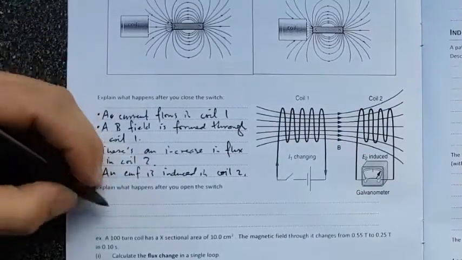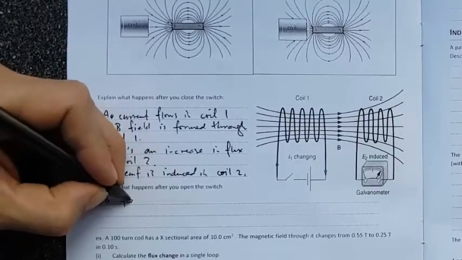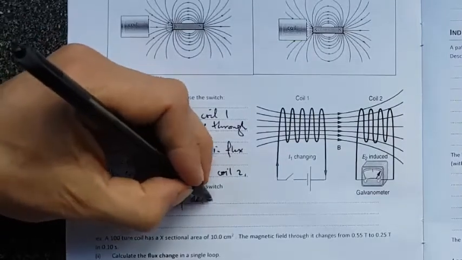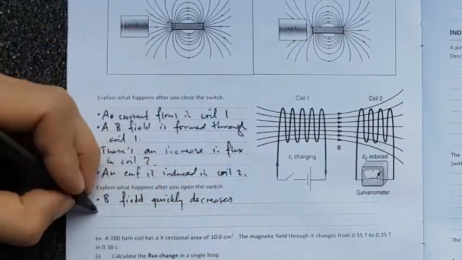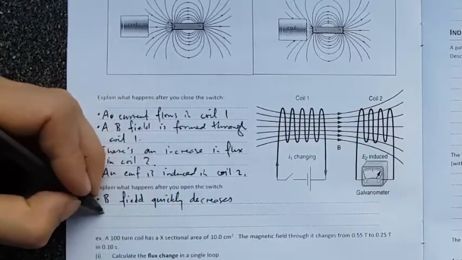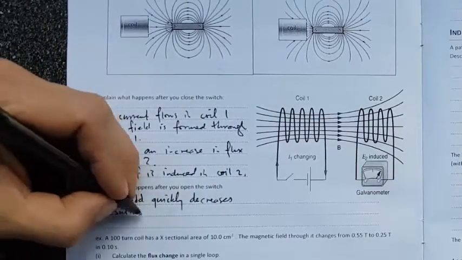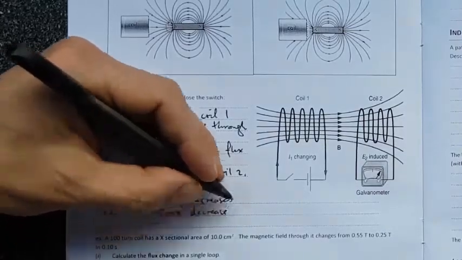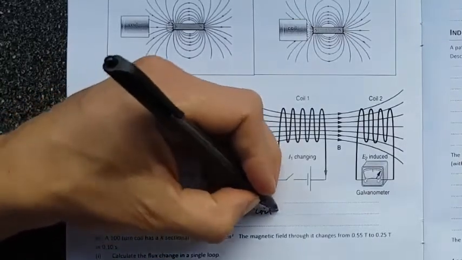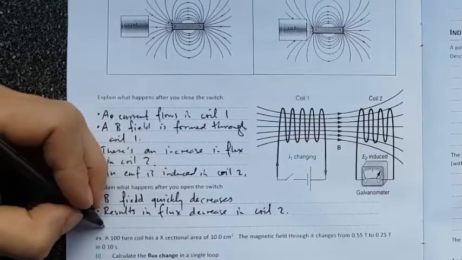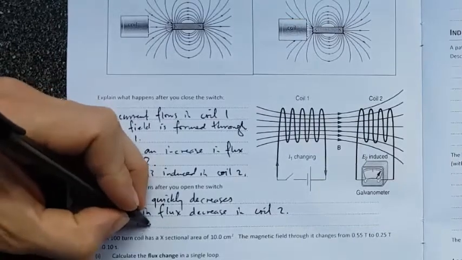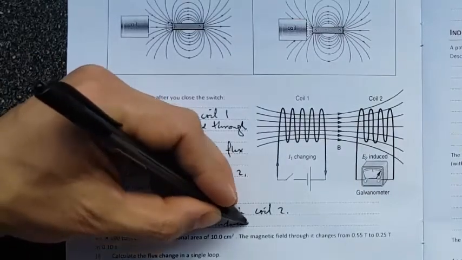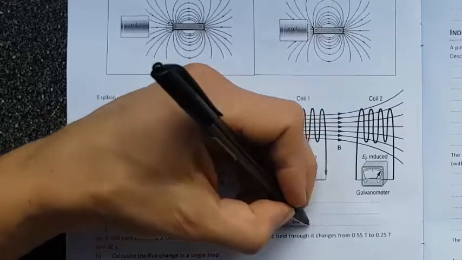So the B field quickly decreases, this results in a flux decrease in coil 2. Flux change causes induced EMF in coil 2.